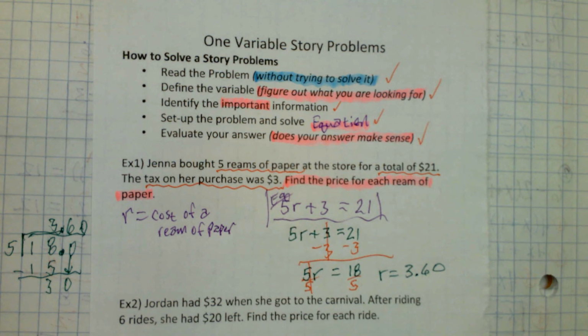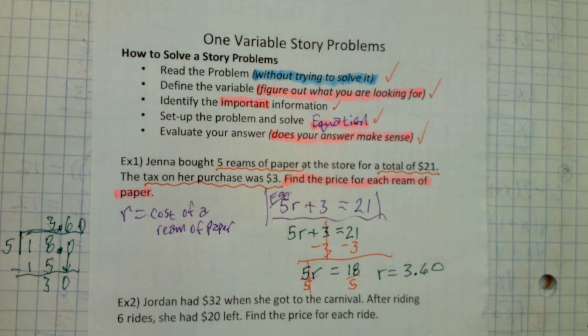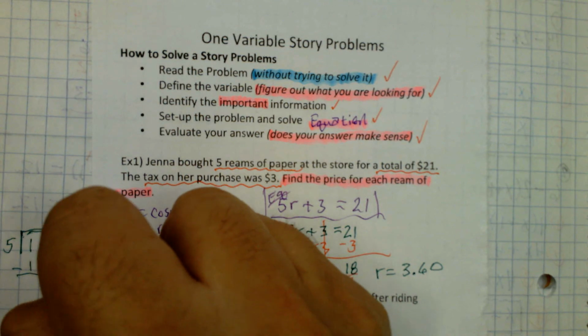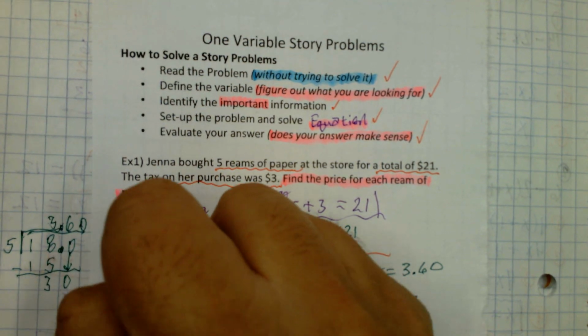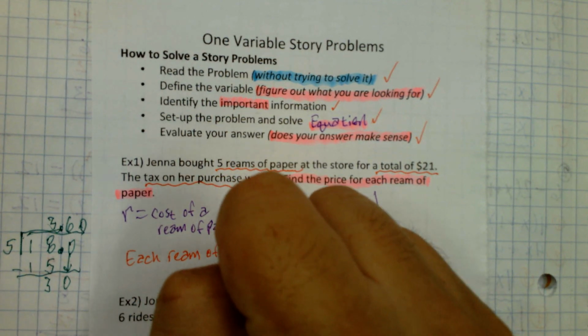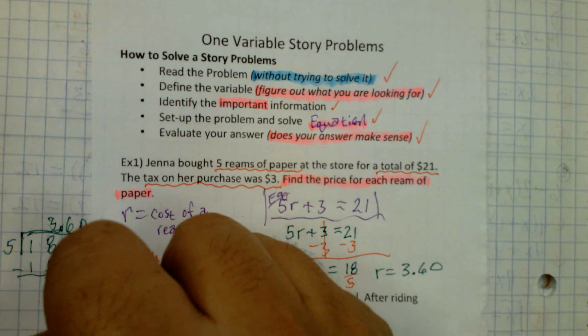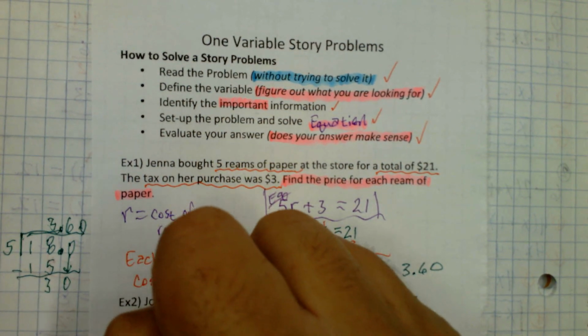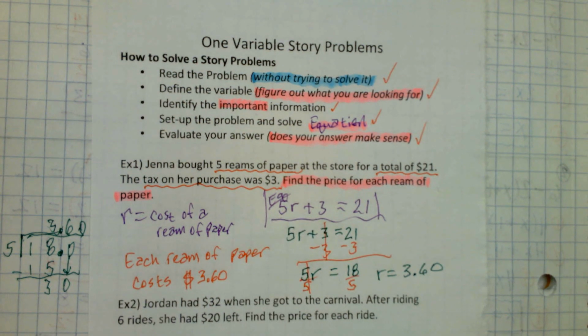Okay. So that answers our question, though. Each ream of paper costs $3.60. So we answered the question. Each ream is going to cost $3.60. And we practice a little long division.